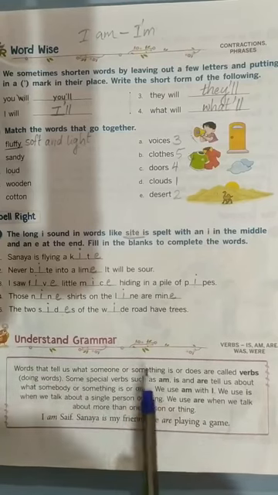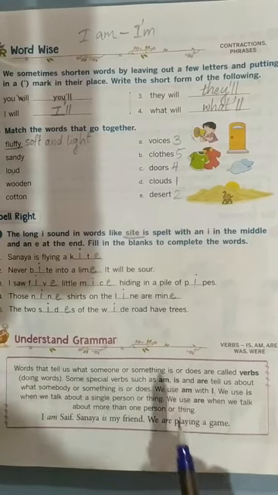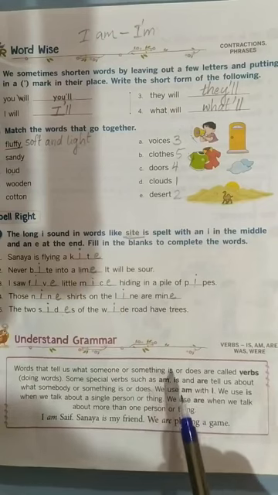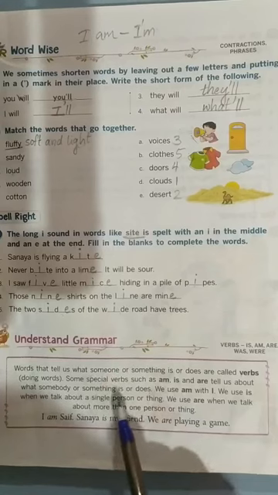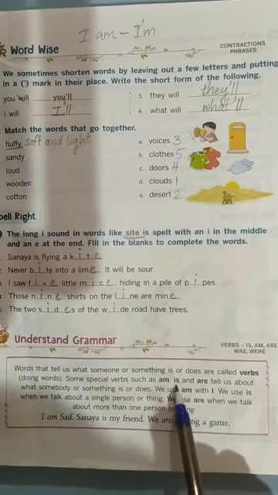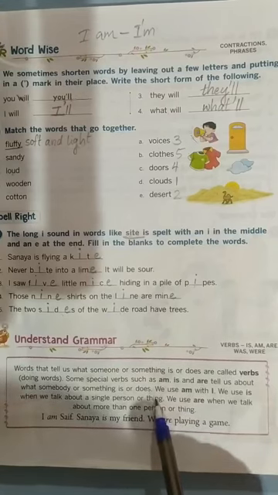Children, I have already told you this. I hope it is clear. The verb am is used after I, and the verb is used after a single person or thing. The word is used to talk about a single person or thing.